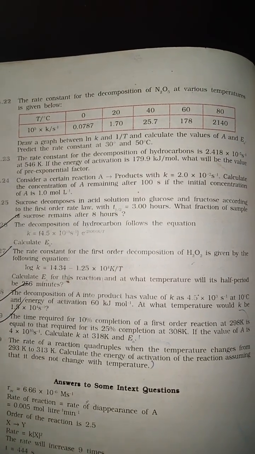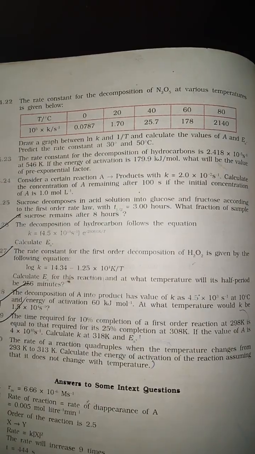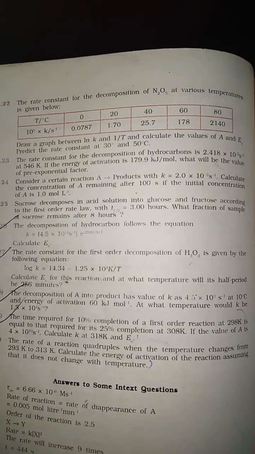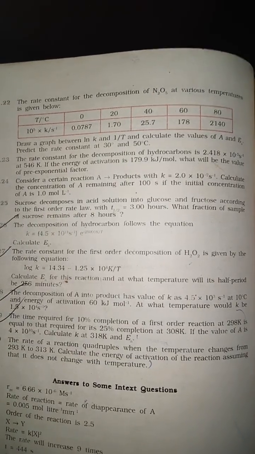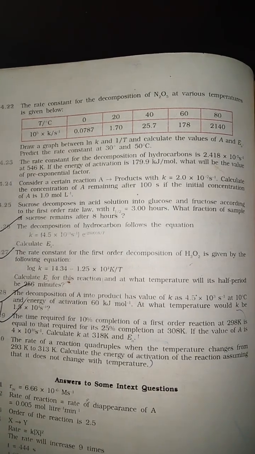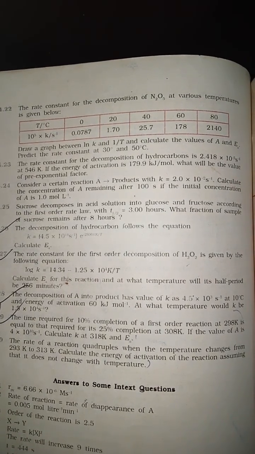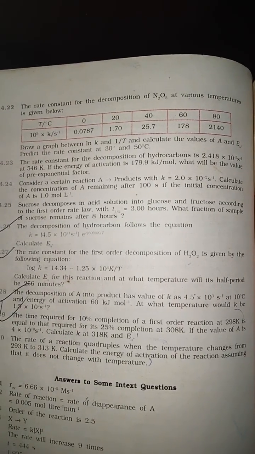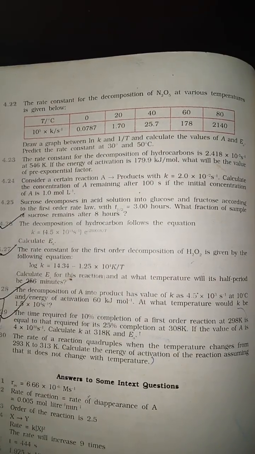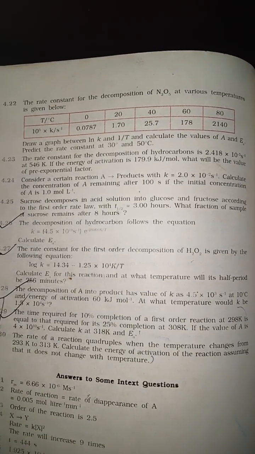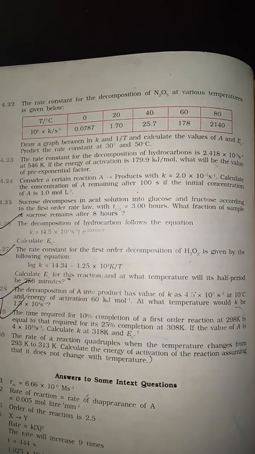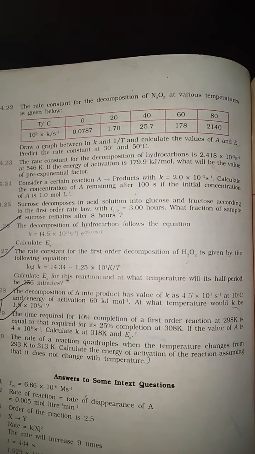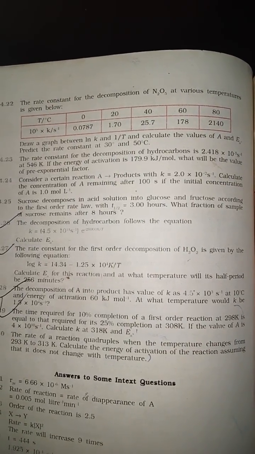The rate constant for decomposition of a hydrocarbon is 2.4 × 10^-5 second inverse at 546 Kelvin. If the energy of activation is 179.9 kilojoule per mole, what will be the value of the pre-exponential factor? Consider a certain reaction A → product with k = 2.0 × 10^-2 second inverse. Calculate the concentration of A remaining after 100 seconds if the initial concentration of A is 1.0 mole per liter. Sucrose decomposes in acid solution into glucose and fructose according to first order law with half-life equal to 3.00 hours. What fraction of a sample of sucrose remains after 8 hours?